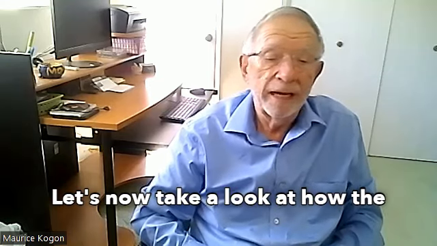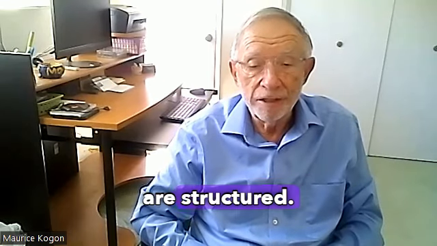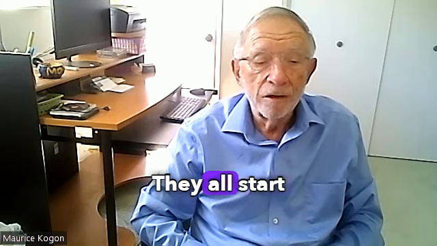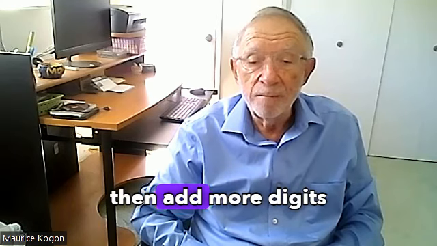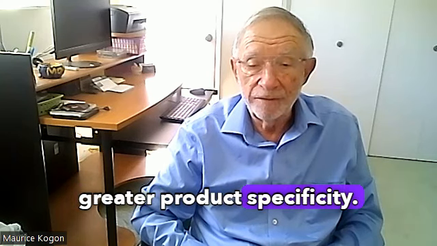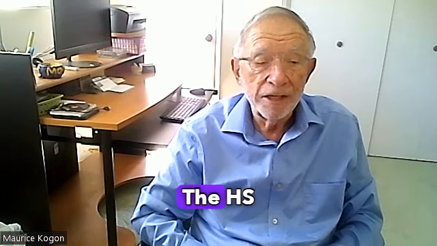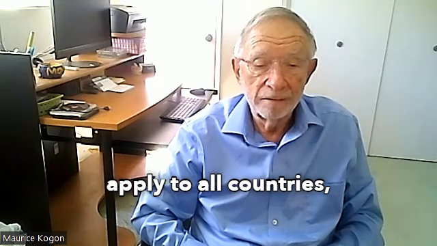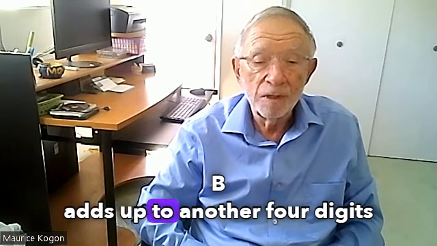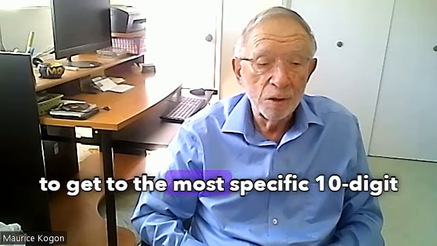Let's now take a look at how the coding systems are structured. They all start at a very broad level, say at the 2 or 3 digit level, and then add more digits for greater product specificity. The HS and Schedule B systems are the same up to the 6-digit level and apply to all countries, not just the U.S. The Schedule B adds up to another 4 digits to get to the most specific 10-digit level just for the U.S.